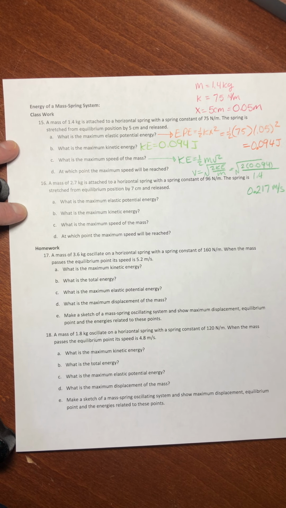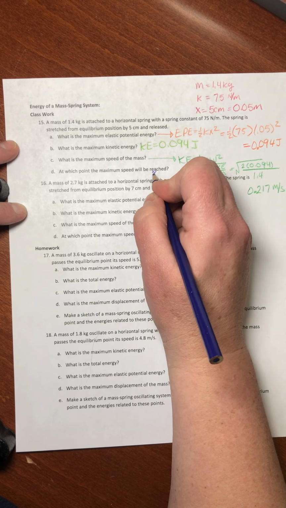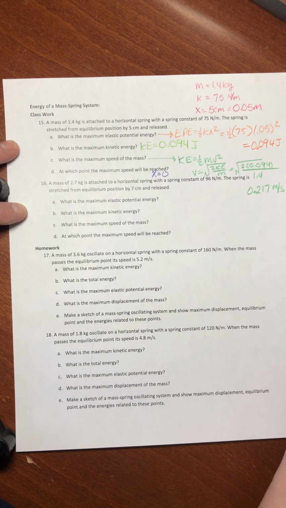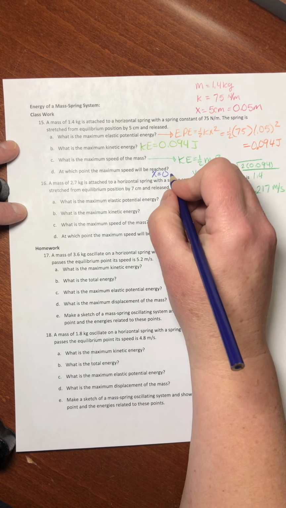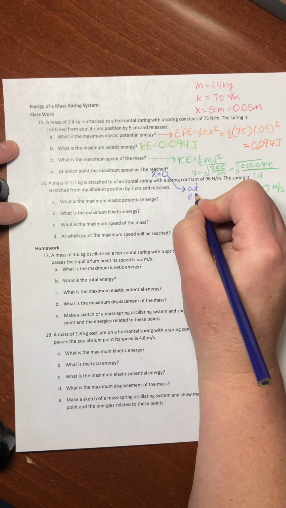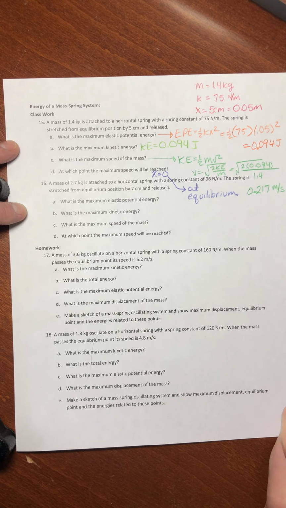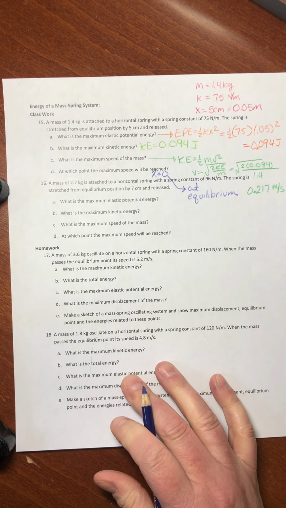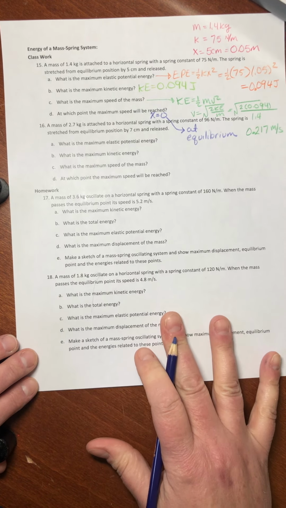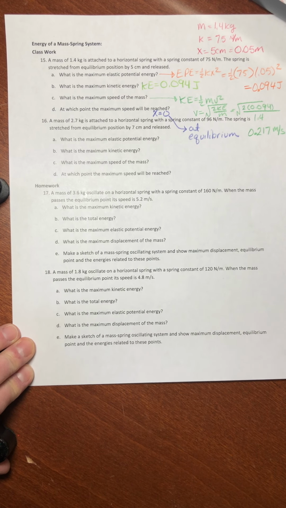And then the question is, at what point will the maximum speed be reached? The maximum speed occurs when the elastic potential energy is at a minimum, and that occurs at x equals 0. So this is just x equals 0, or at the equilibrium position, I guess you could say, right, at equilibrium. All right, so that's number 15. Now, number 17 is very similar. The only difference really here is that they start by giving us the information for the kinetic energy. The kinetic energy we start with.